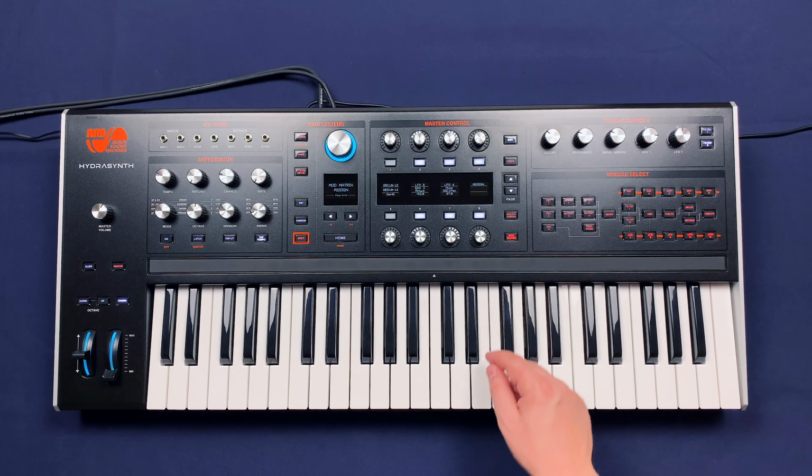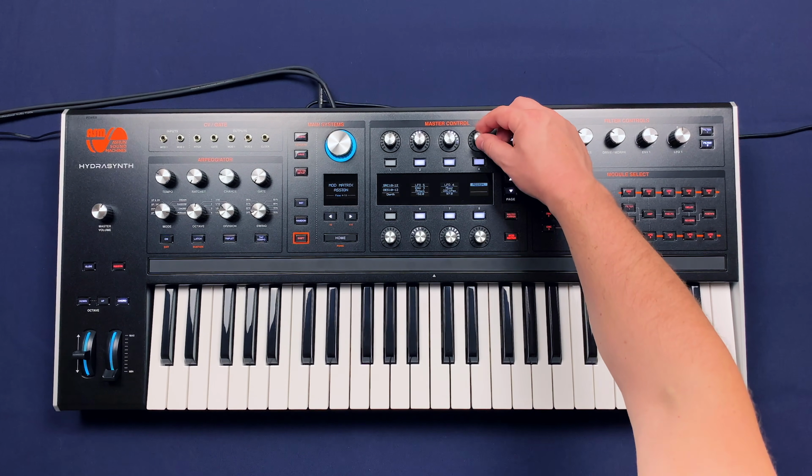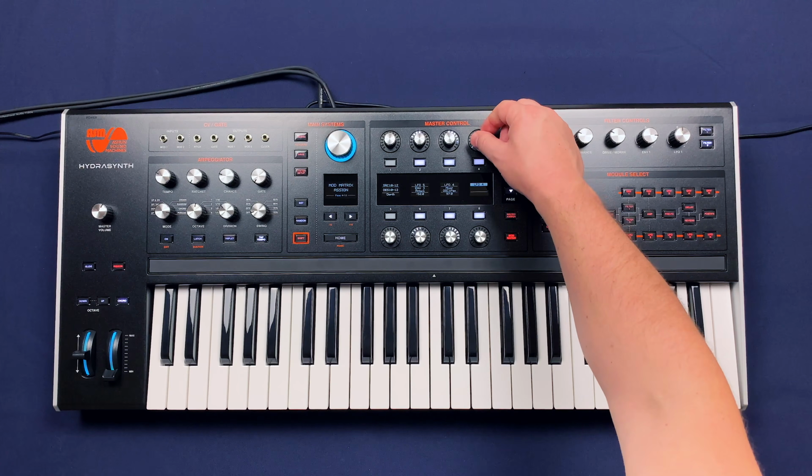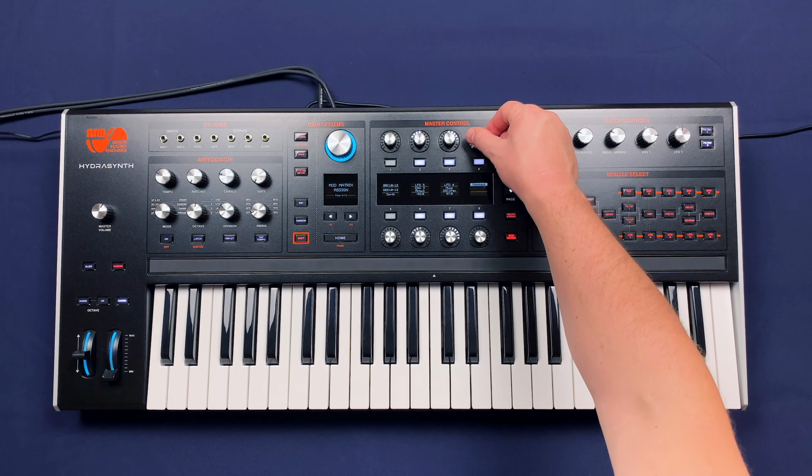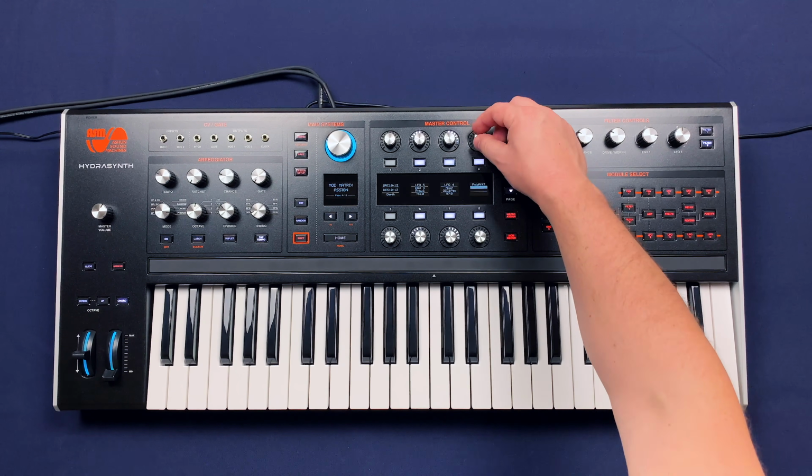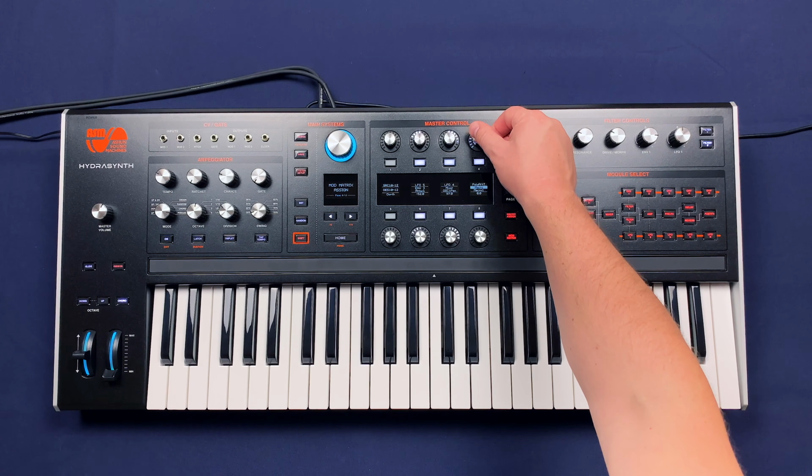I'll map this to the polyphonic aftertouch in the mod matrix. So now I can highlight individual notes as I'm playing, which is a really nice effect. And that's it. Here's our finished sound, all without a sequencer.